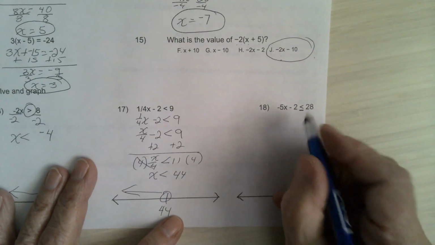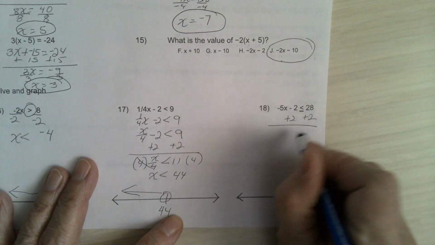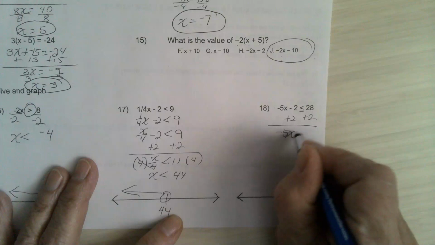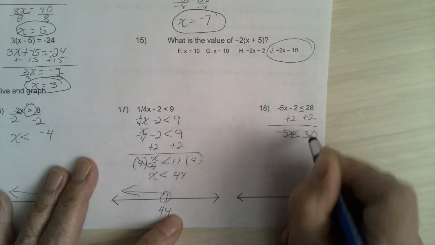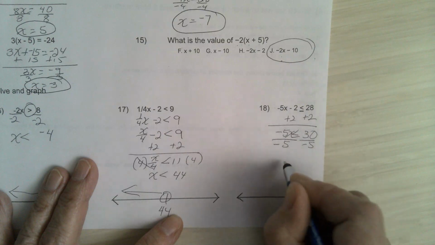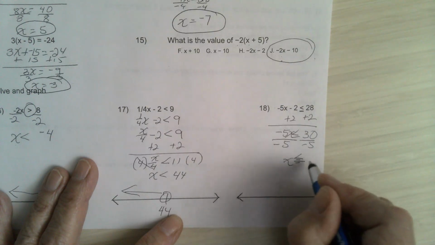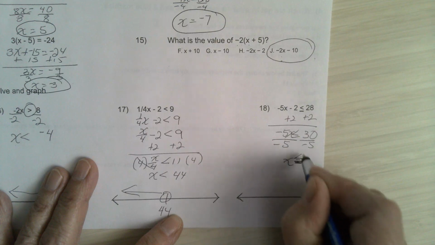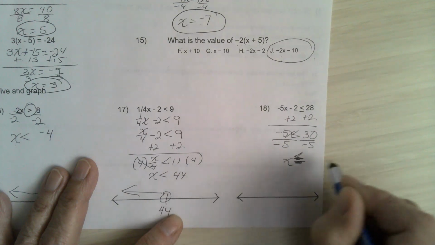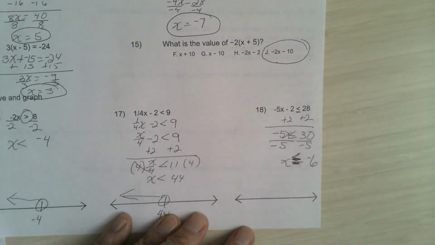In number 18, you're going to add 2, -5x is less than or equal to 30. Divide both sides by a -5. X is less than or equal to -6. Oh, wait, it is not, is it?